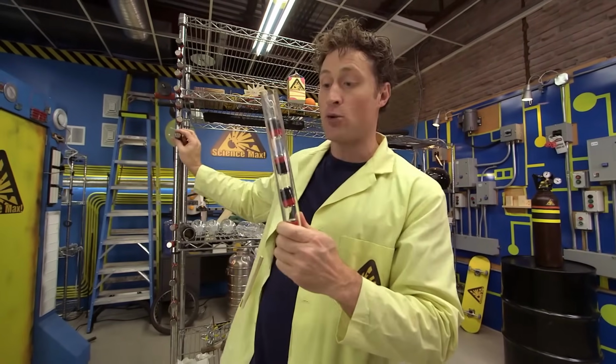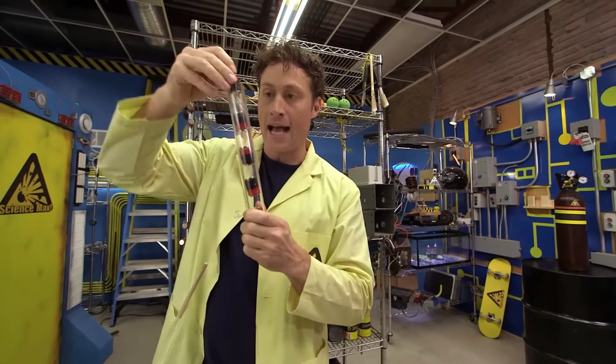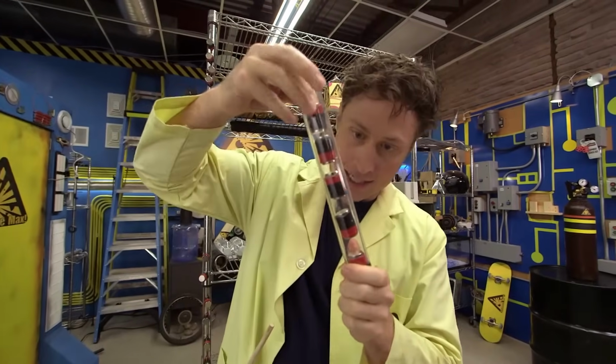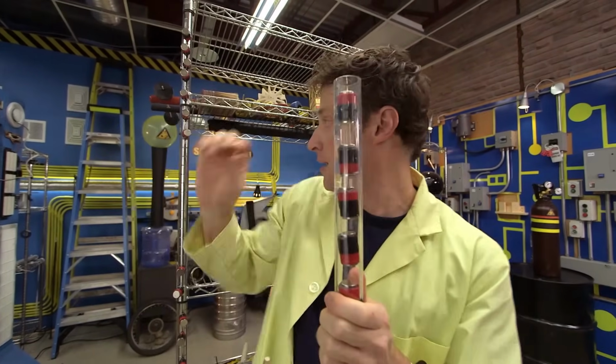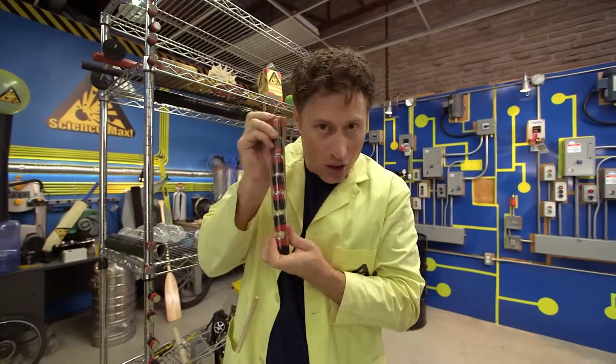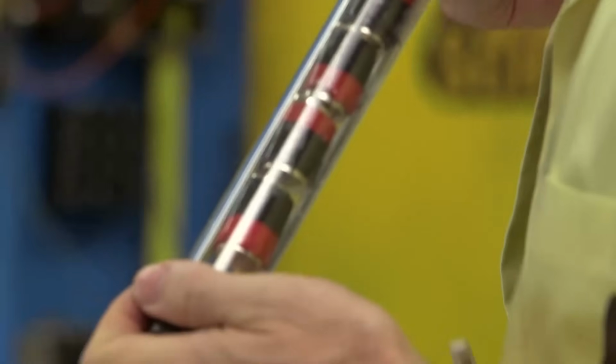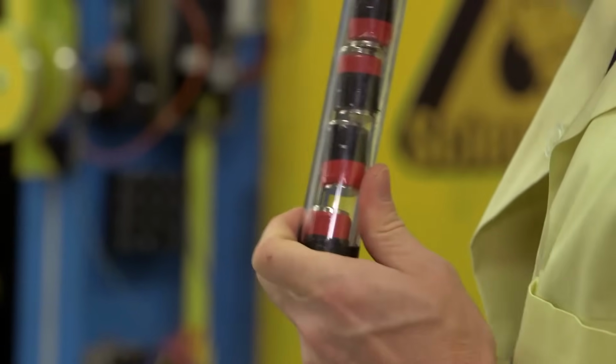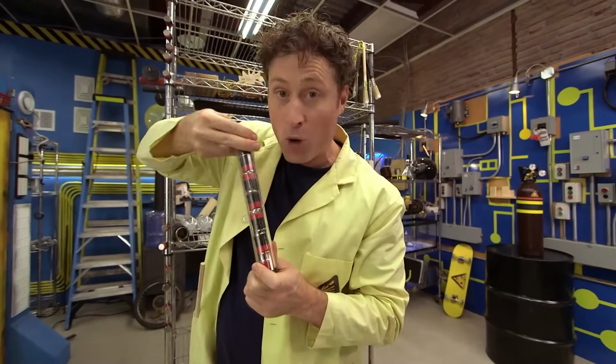Now, watch what happens when I add more gas molecules. They start to get squeezed together. And if I add more, the amount of space that each one gets is less and less. Now this container is under a lot of pressure. These molecules really want to escape through the top of the container, but they can't because I'm holding them down.